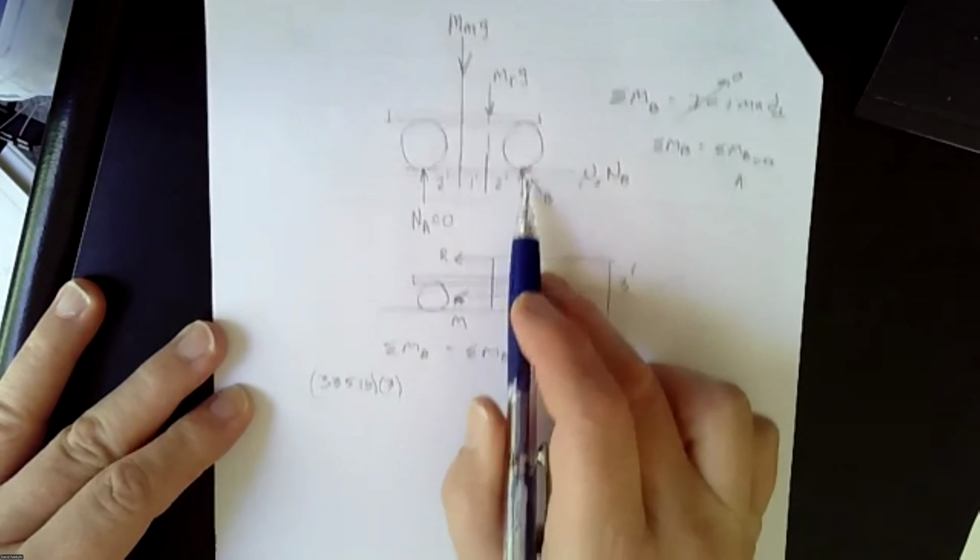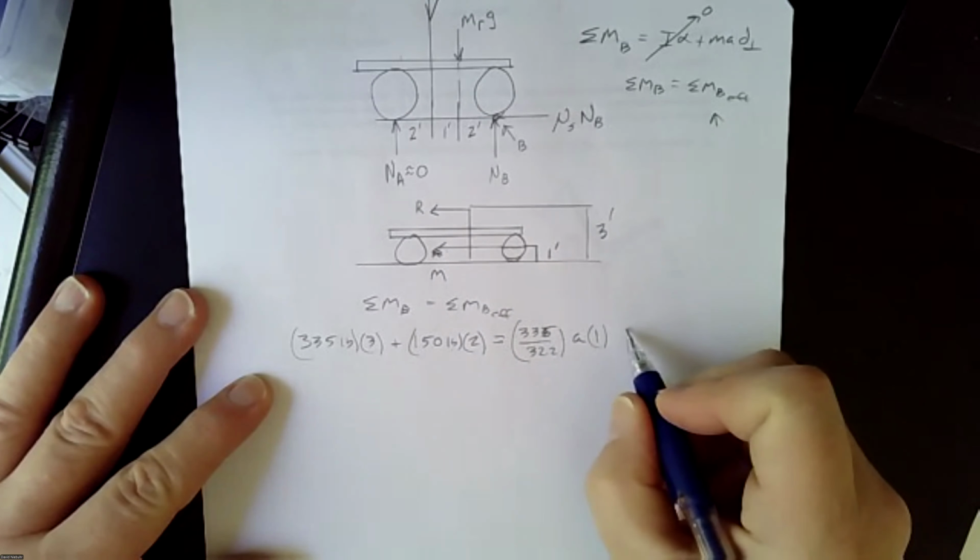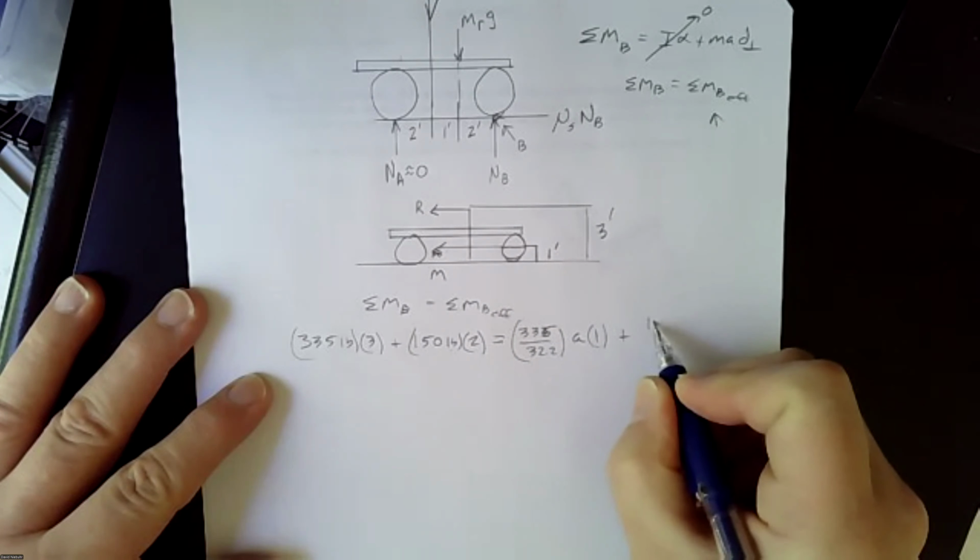And then what's the distance? The distance is 1, right? And that means that's this distance down here. Well, we don't know the acceleration yet. So then we're going to do the same thing. We're going to say 150 over 32.2, and this acceleration, of course, has to be the same.